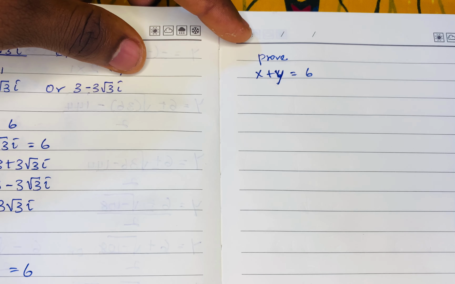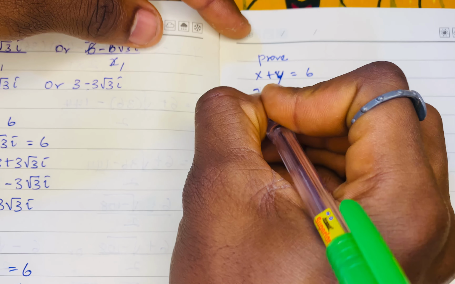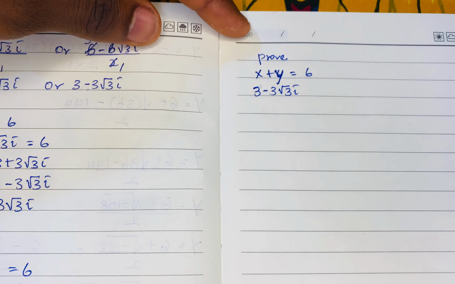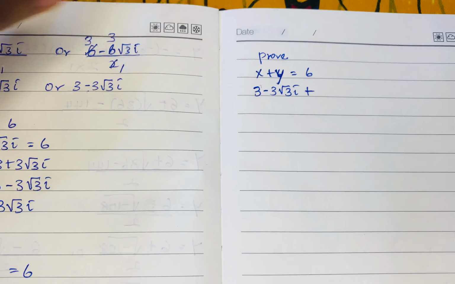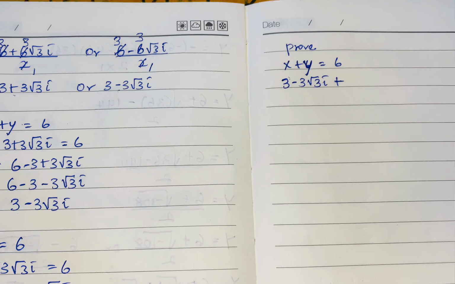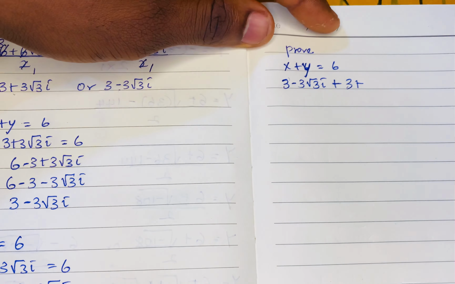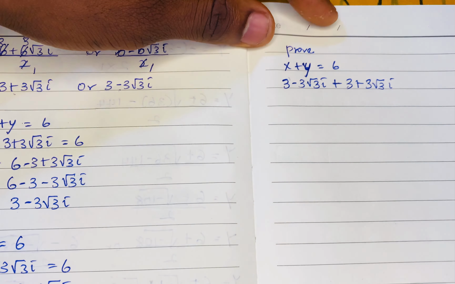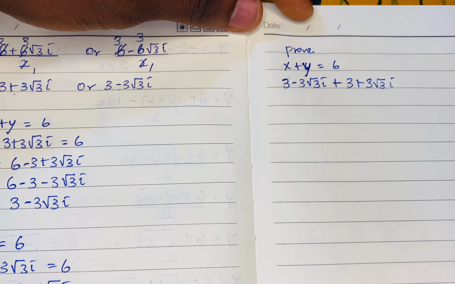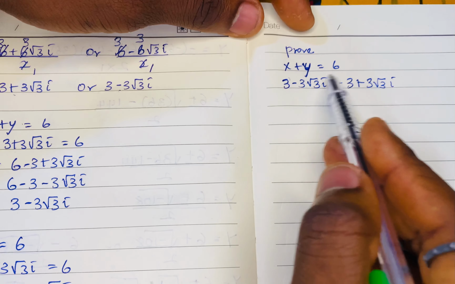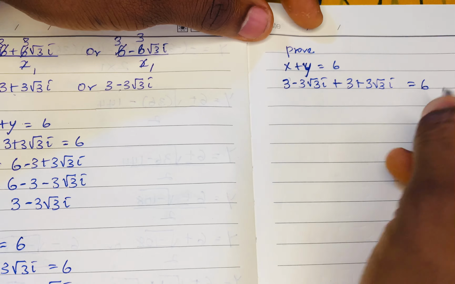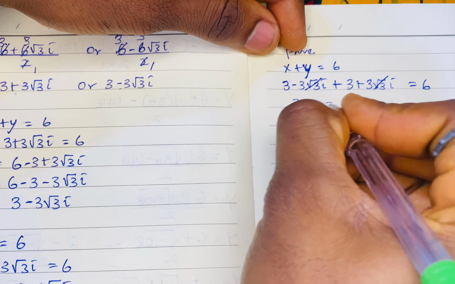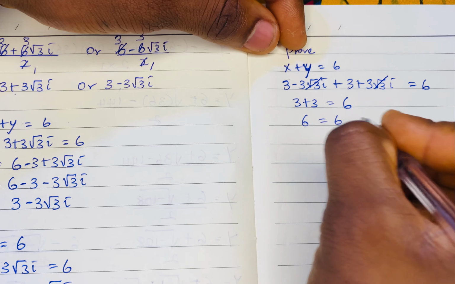When x is 3 minus 3 root 3i, then plus, I hope you can see it well, our y is 3 plus 3 root 3i. When x is 3 minus 3 root 3i, and y is 3 plus 3 root 3i, let's use it and prove this. They told us that it's equal to 6. So you know that this will cancel this. Therefore, 3 plus 3 is equal to 6. 6 is equal to 6. Proved.